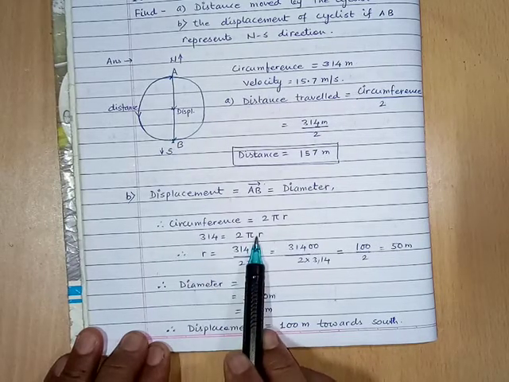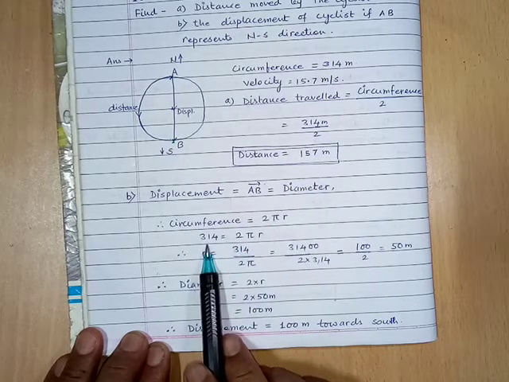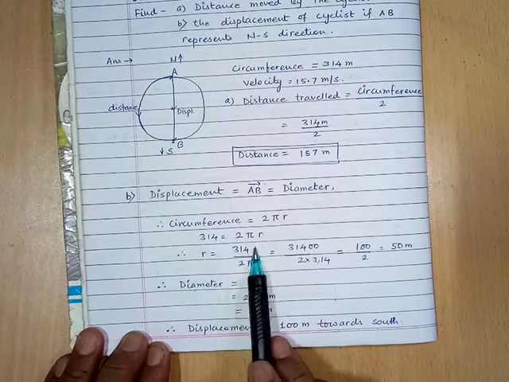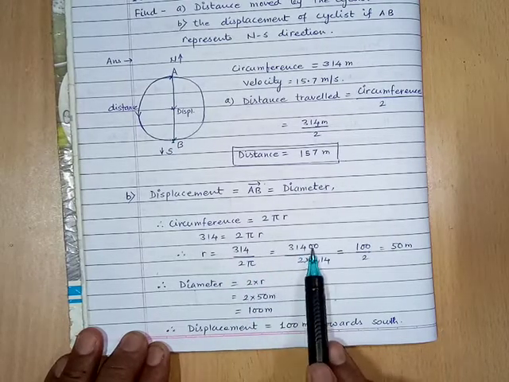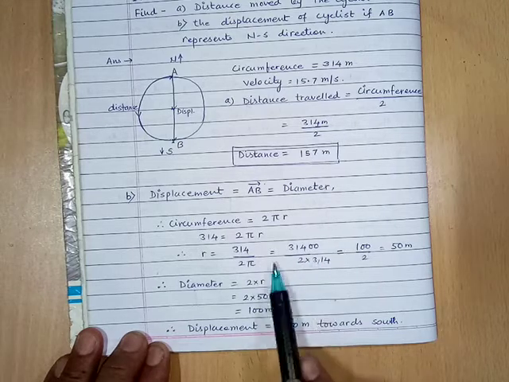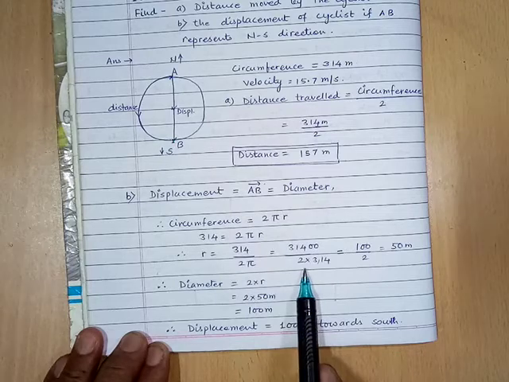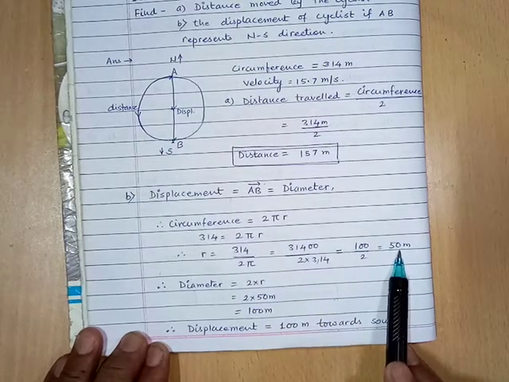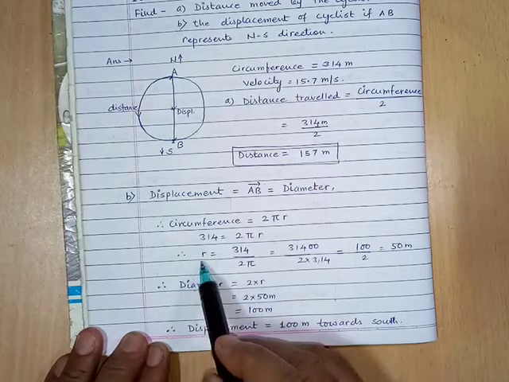Since it is in multiplication, if I shift it to the left-hand side, it will go into the denominator. So 314 divided by 2 into 3.14, where pi is 3.14. If I simplify this calculation, it comes to 50 meters. So this 50 meters is the radius.